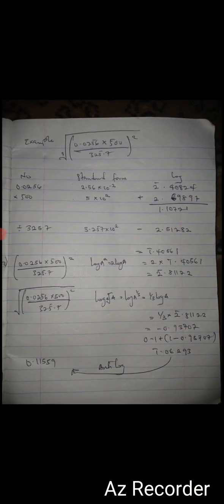Likewise, we do the same for the 500. We convert the 500 into standard form. Since the 500 is greater than 1, we start moving the decimal point to the left.